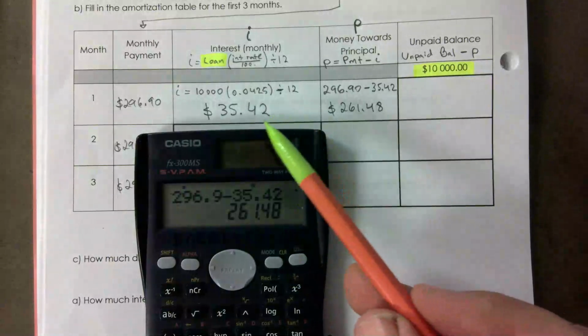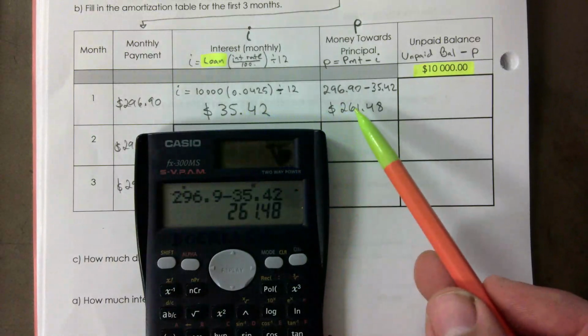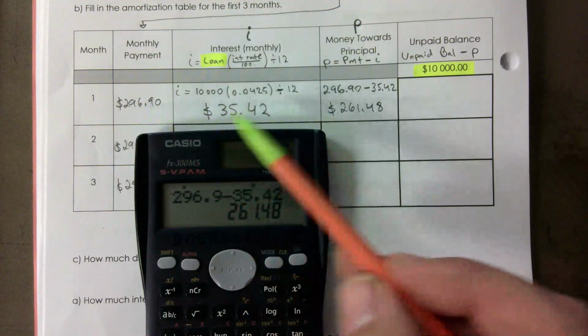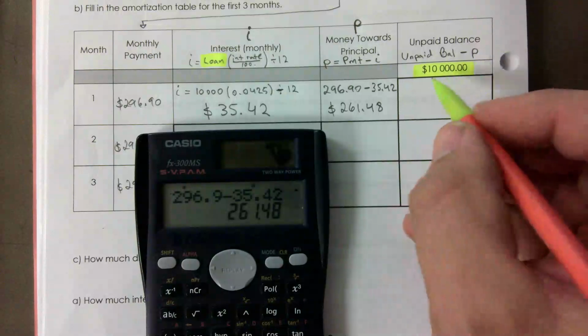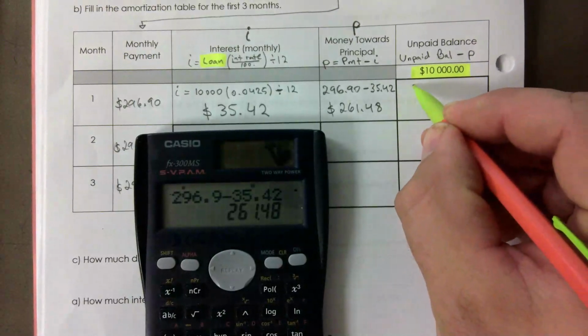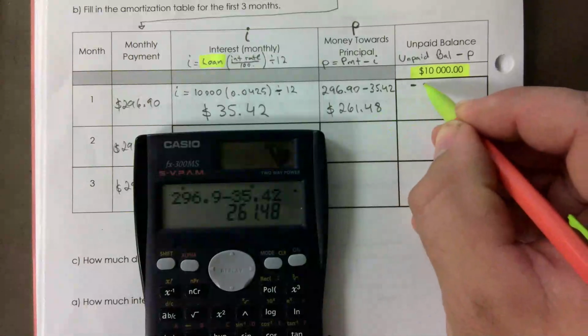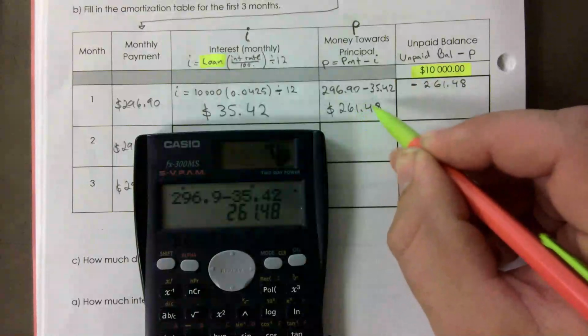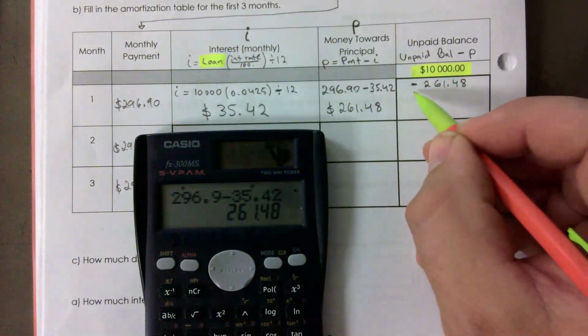If you want to know if you did this right, you should be able to add these two numbers up and get that. Okay, always. These two numbers always add up to your payment. And then here, I actually show that step right here. I'm going to say, well, that means that the first month, this principal portion brings down my loan.